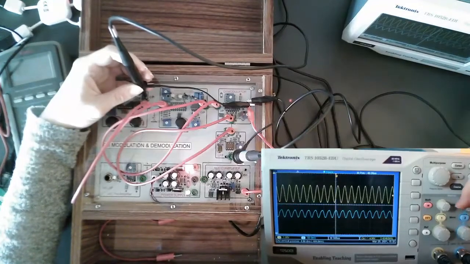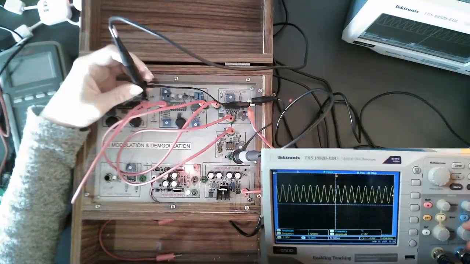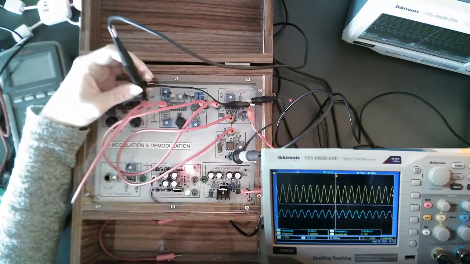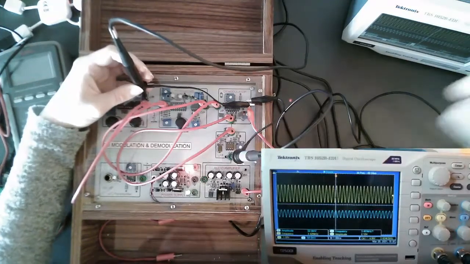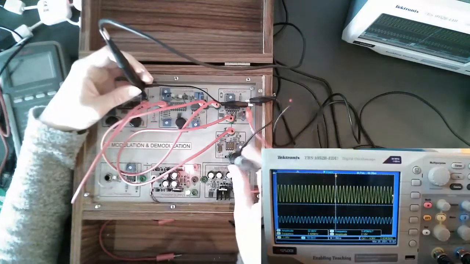Okay. So this is our... sorry. This is a signal from the low pass filter.